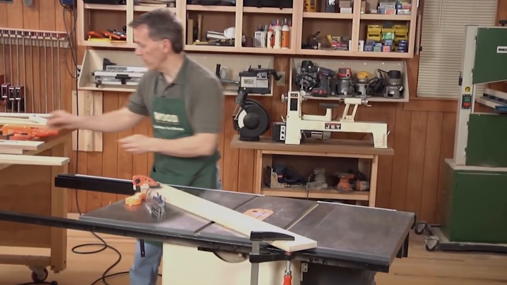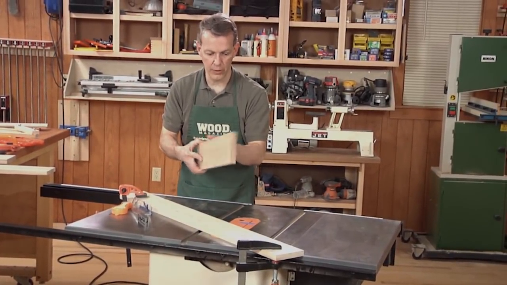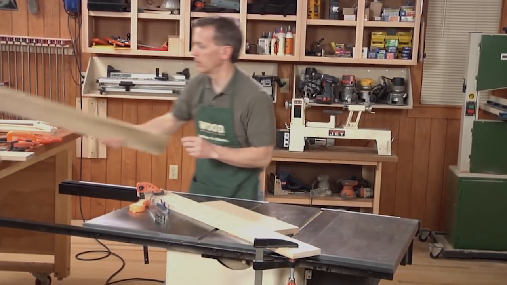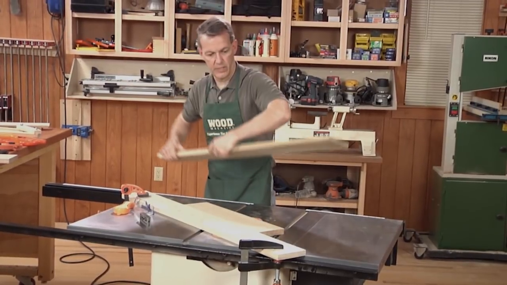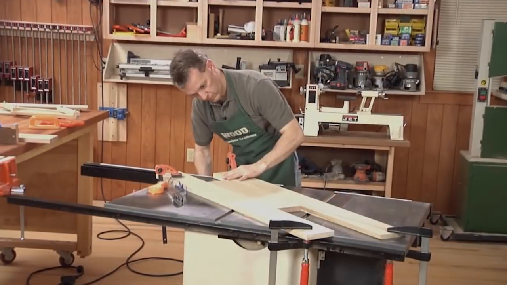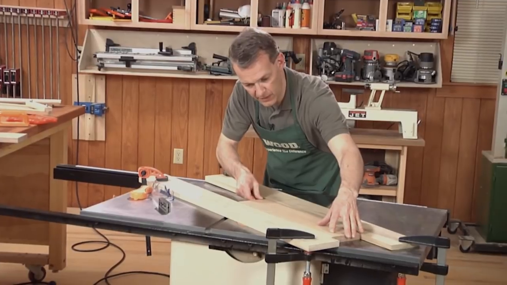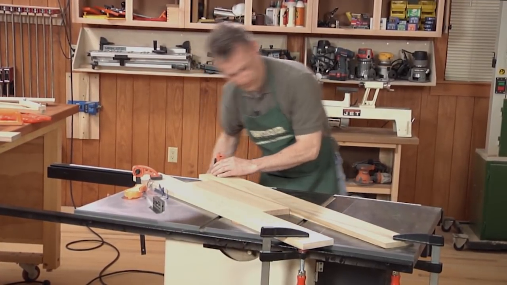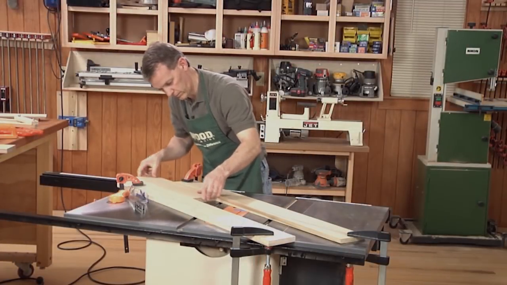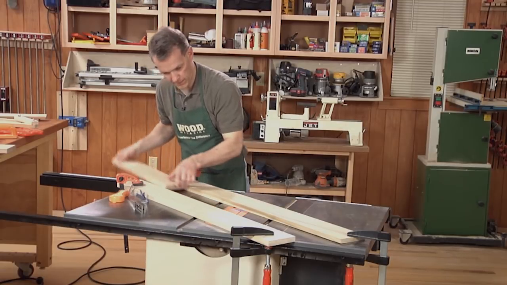To position the second one, I'm going to use the actual workpiece in which I'm going to cut the cove molding. Just place it against that first fence. This is the jointed edge here. And position the second fence. And I can see I've got it a little too snug at that end. It won't pass through, so I need to adjust my fences. There, I've got a good sliding fit.